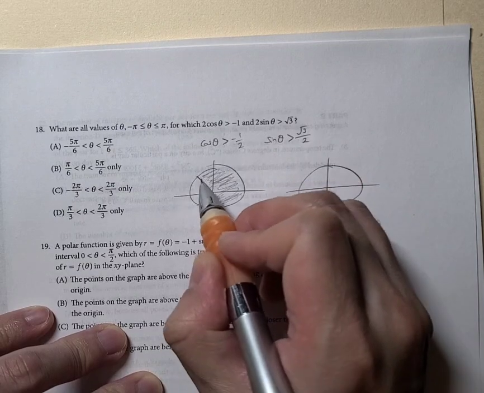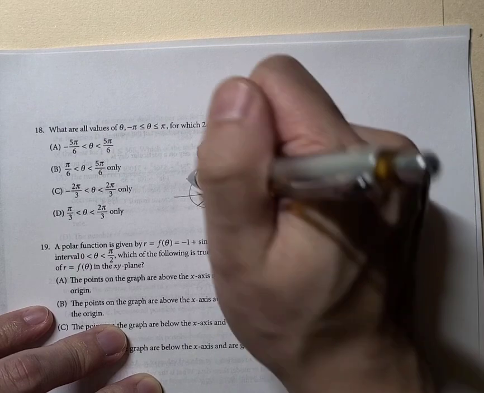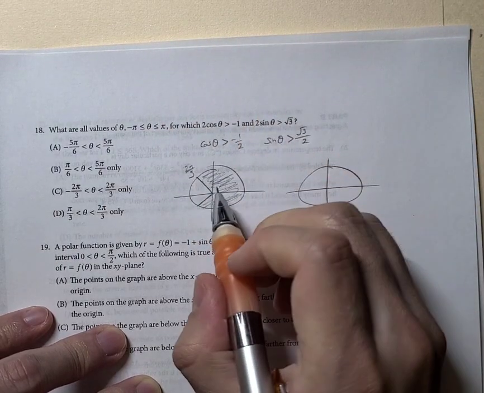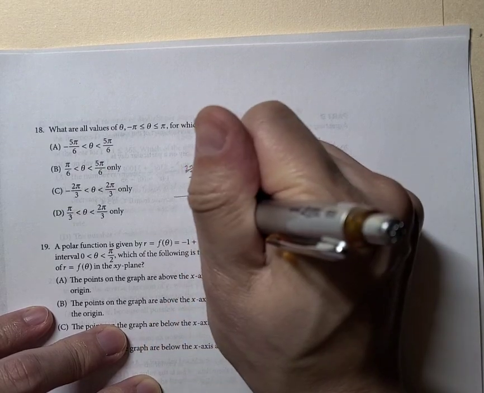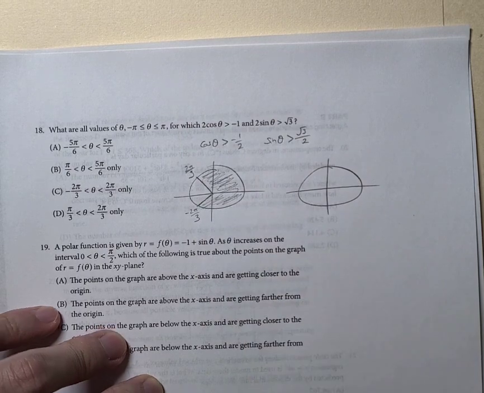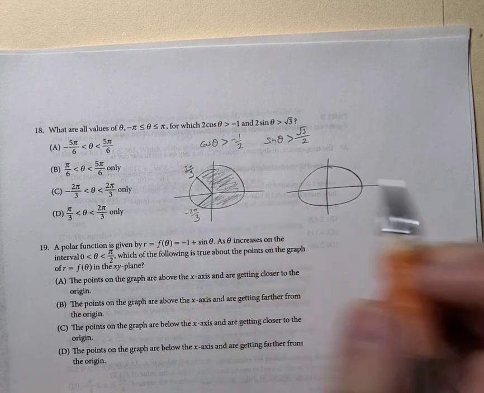All right, so what are these two angles over here in this interval, negative pi to pi? Well, over here, it's 2 pi over 3. And over here, it would be negative 2 pi over 3. All right, hopefully that looks right to you.